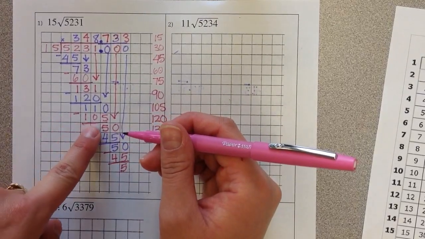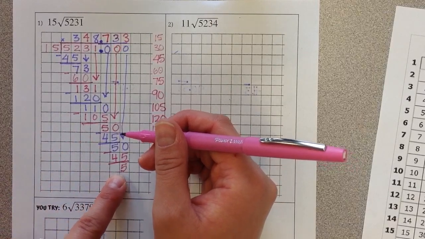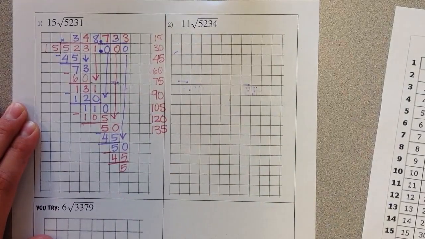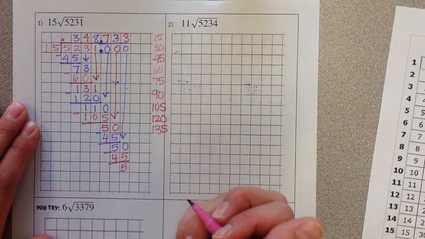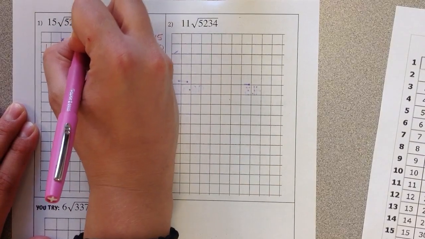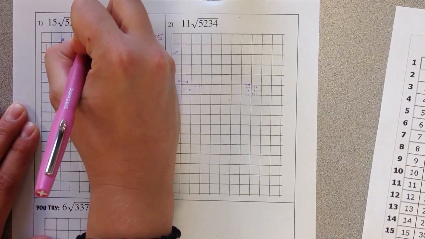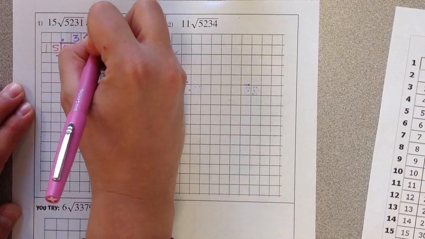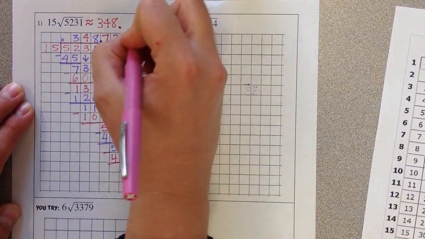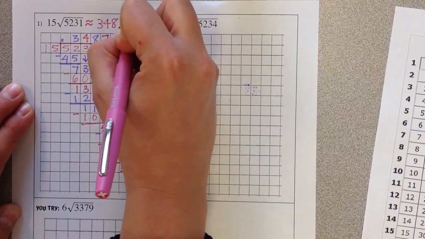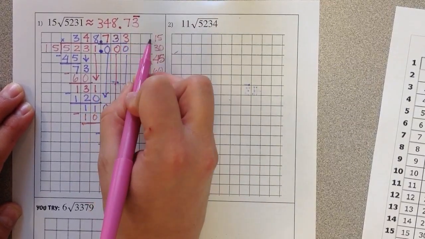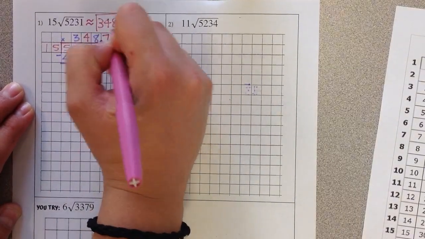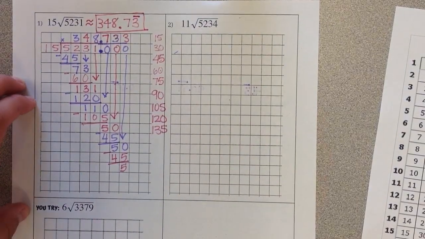So I know that I'm going to continue to see the same pattern forever and ever, which means that my 3 is going to continue to go on forever and ever. So I can stop right there, and instead of an equal sign, I'm going to use this squiggly equal sign because it approximately equals 348.73, and I'm going to put that line over the 3 to show that this 3 would continue on forever and ever. Okay, and that is my final answer.